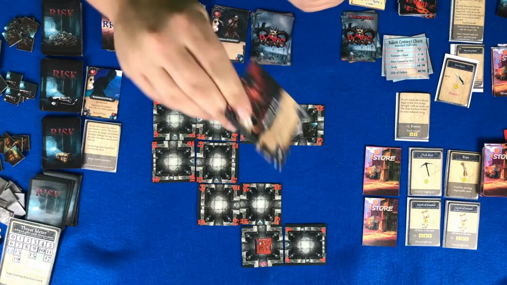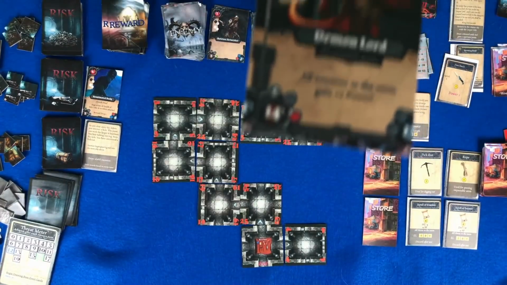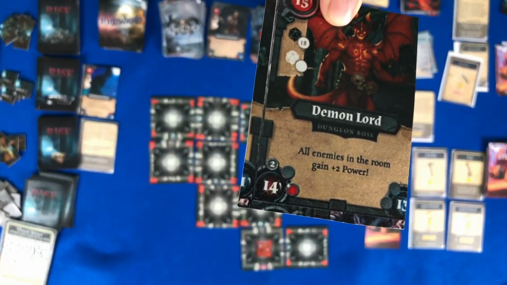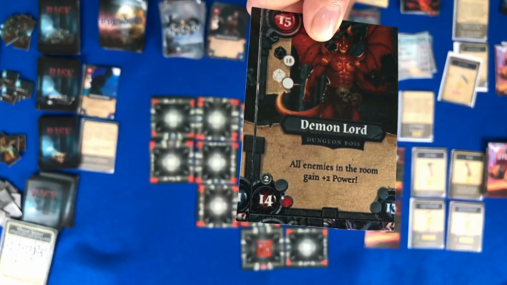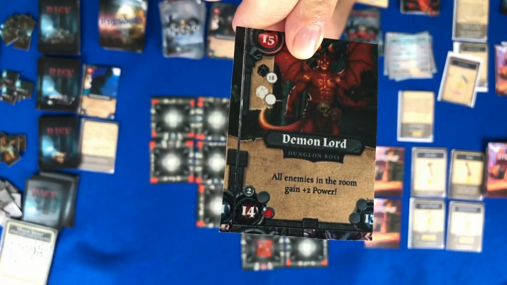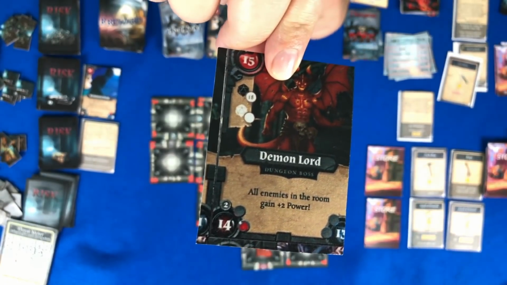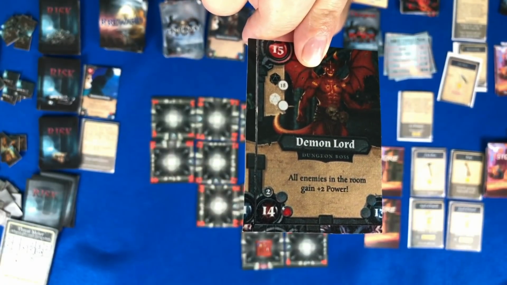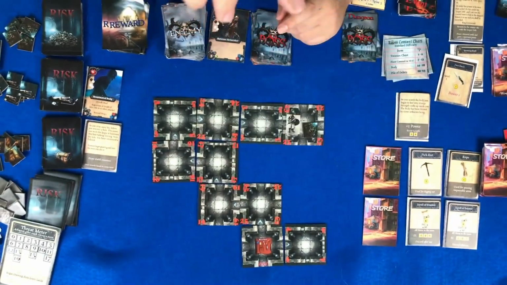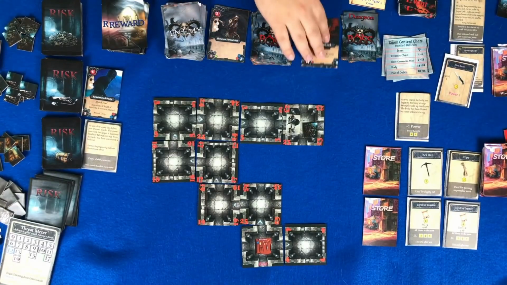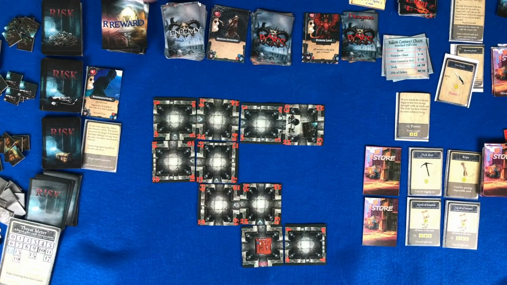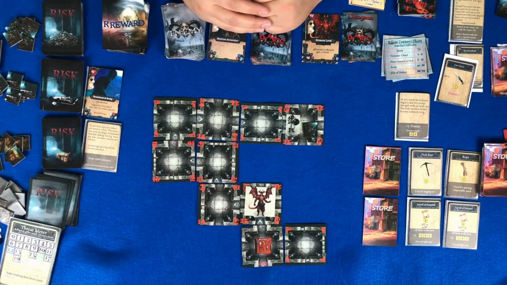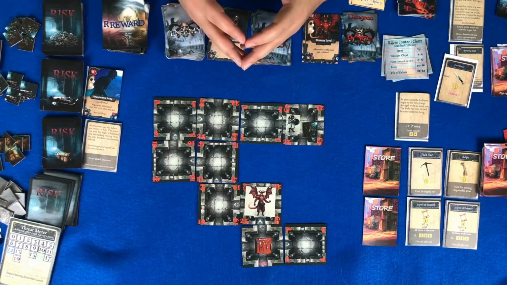And here you go. The Demon Lord pops up. And as you can see here, all enemies have plus to their power. He also has a hit power of 14 and a defense of 13. His to hit is 18, 1 to 18. So he will pop right there in room 1. So he is between me and the exit at this point.